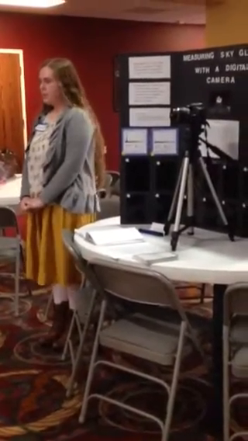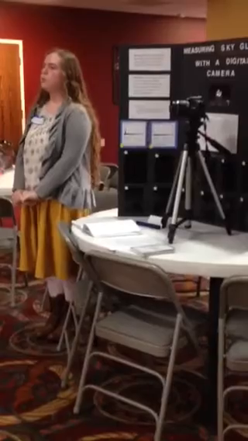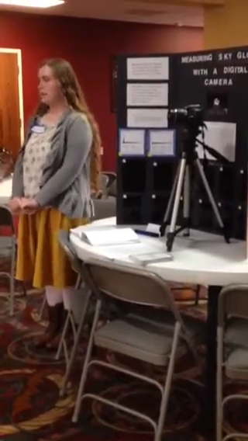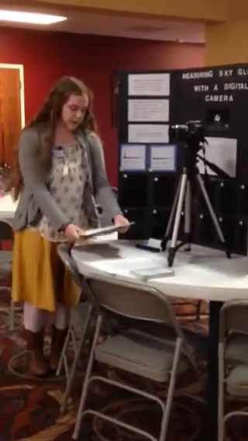Next, I went on to the computer software ImageJ to analyze my pixel value in each photo. And pixel value is just the amount of pixels in a photo. So the more pixels, the more light in a photo, or in my case, the more stars. And you can view those right here.